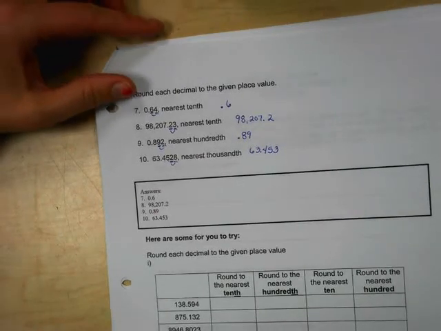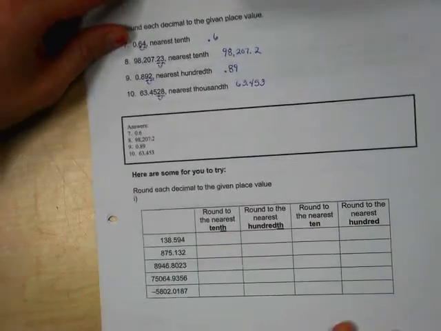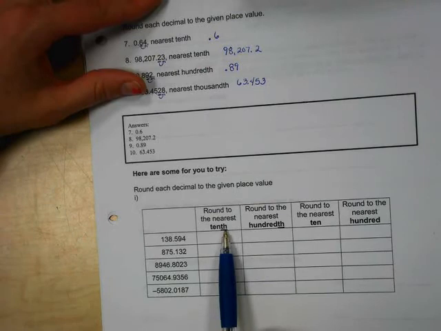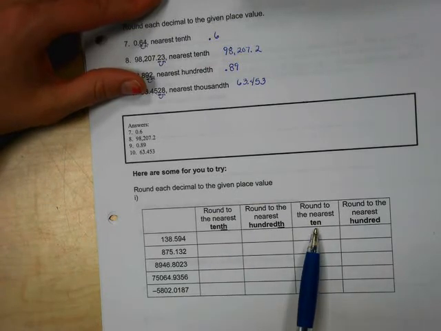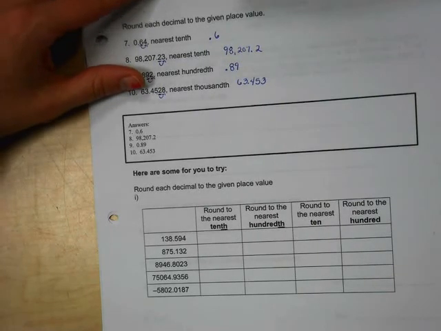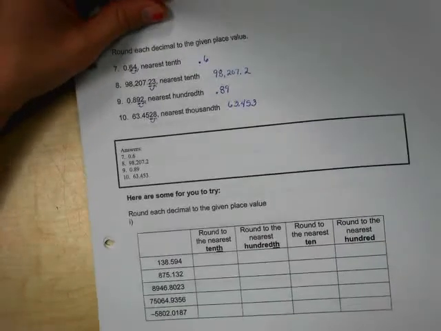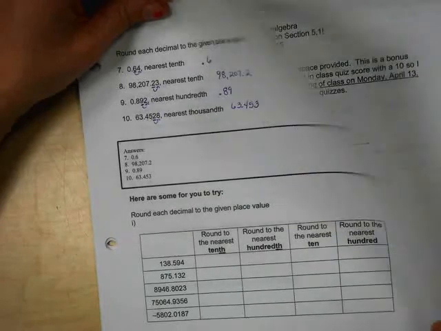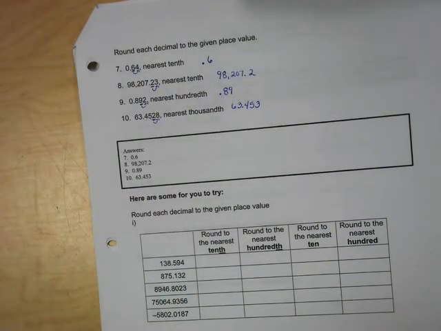So here are some for you to try. It's a nice big chart. Notice the tenths and then the tens. I recommend doing some scrap work, underlining if you need to, so that I can see where your rounding was, like what position you were looking at when you looked to the right. You want to hand this in at our next class.